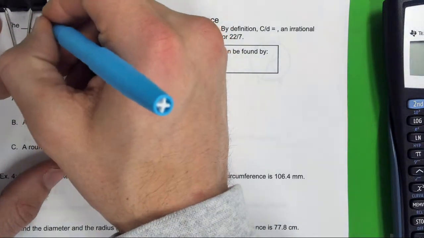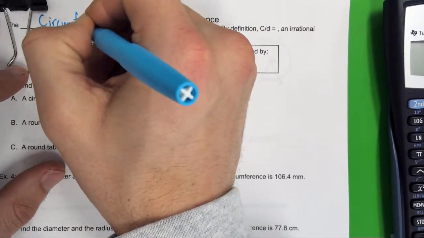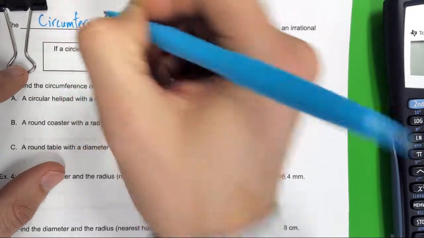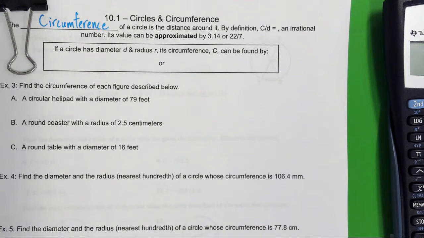Circumference. By definition, C divided by D would be pi, an irrational number. Its value can be approximated by 3.14 or 22 over 7.